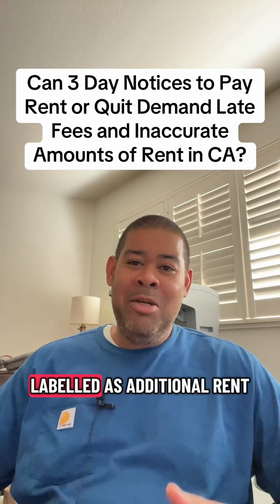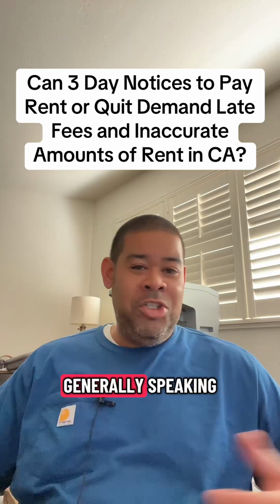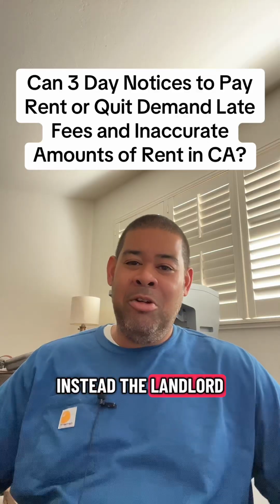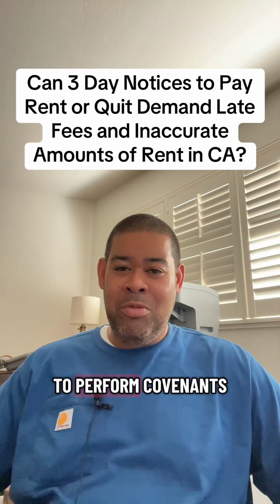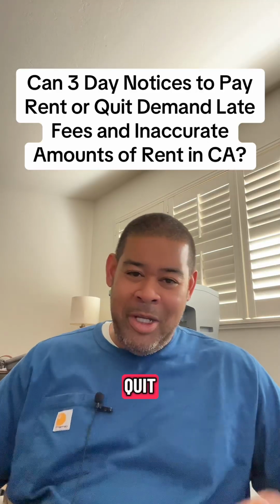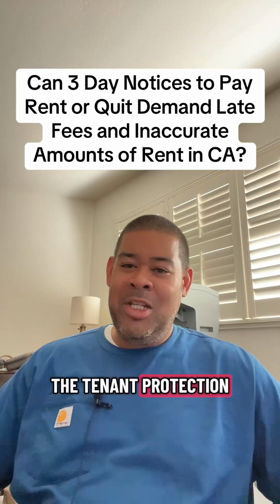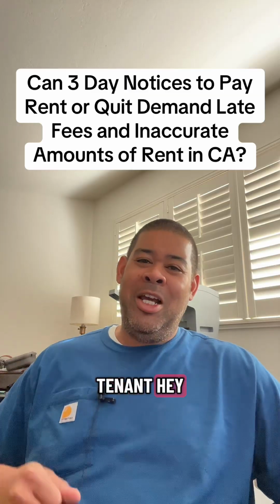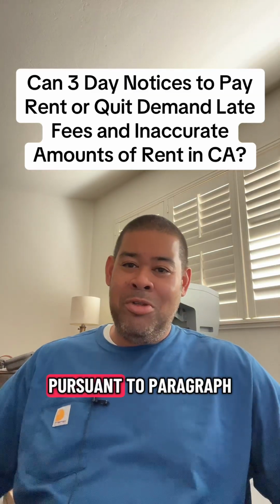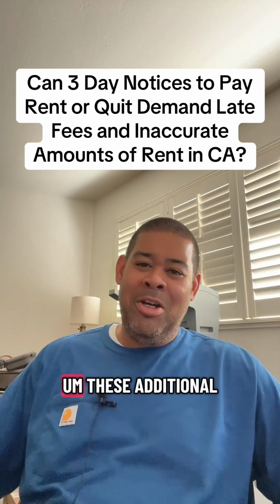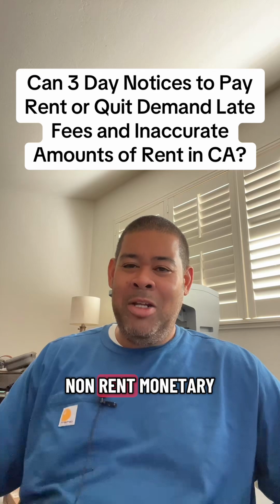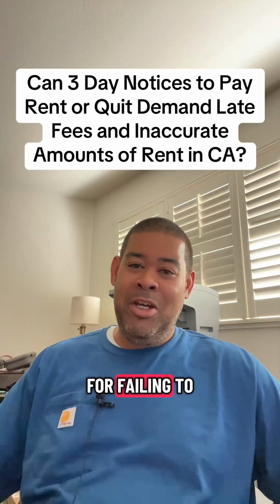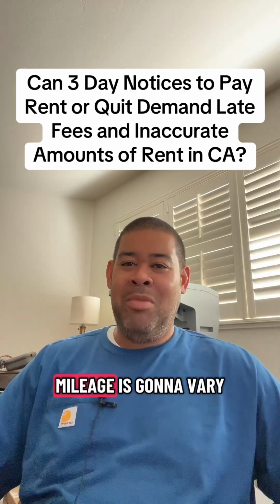If they're not labeled as additional rent, generally speaking, you can't put late fees on a 3-day notice to pay rent or quit. Instead, the landlord must use a 3-day notice to perform covenants or conditions or quit. And depending if you're subject to the Tenants Protection Act or not, you may have to serve 2 notices. You may have to serve your notice telling your tenant, hey, you owe me late fees, pursuant to paragraph 5 of the lease agreement. These additional non-rent monetary charges are due, and if you don't pay them, we can give you a 3-day notice to quit for failing to pay those fees. Okay, so your mileage is going to vary.